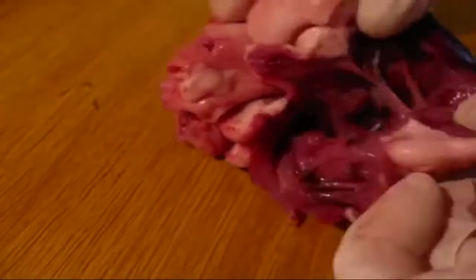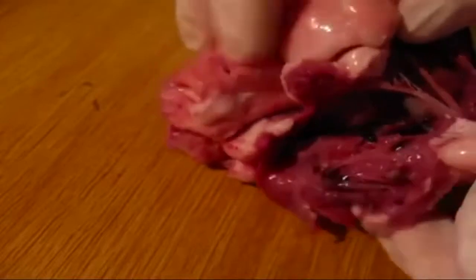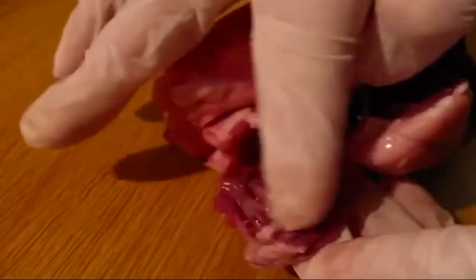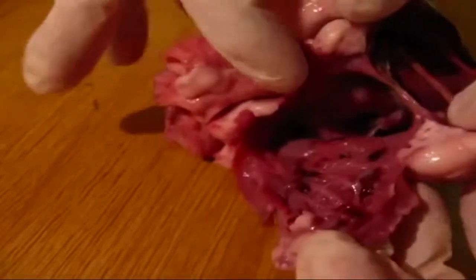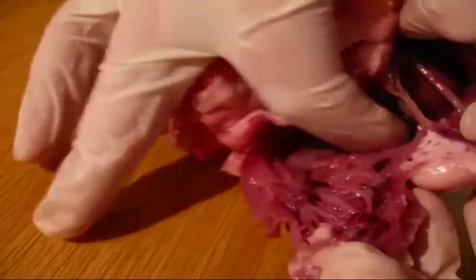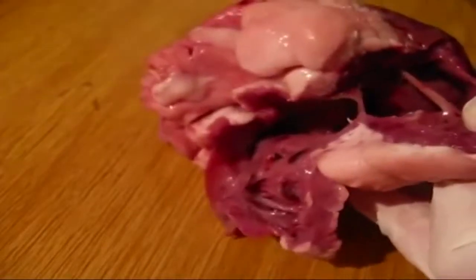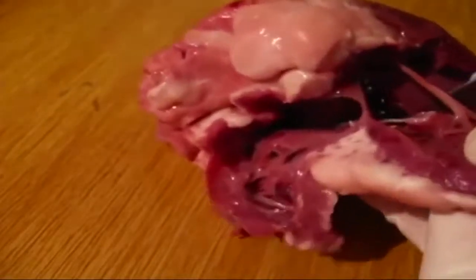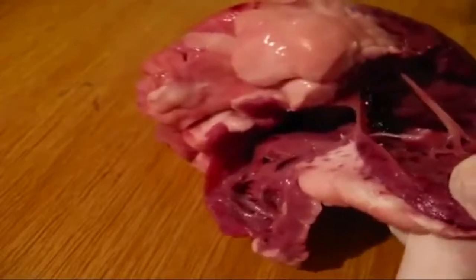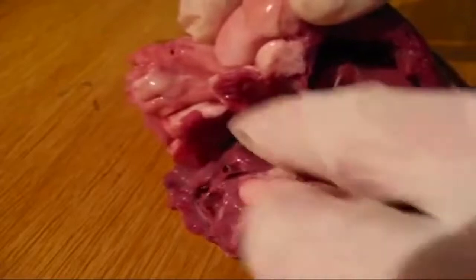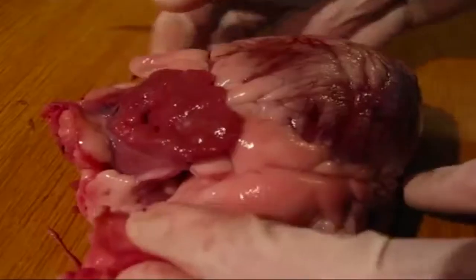And there you can see the opened atrium over here, and the valve that enters the right ventricle, and the opened right ventricle over here. It has a little blood clot inside.